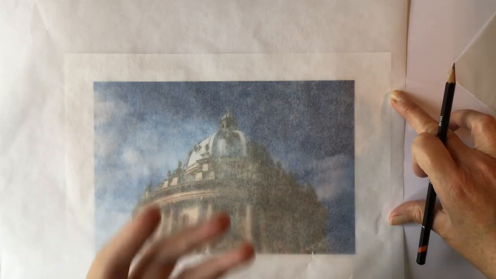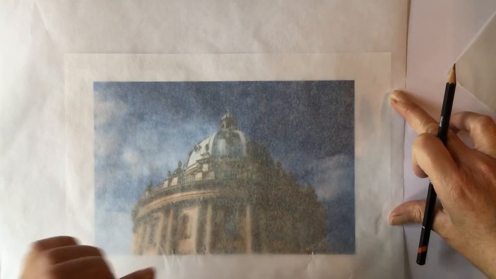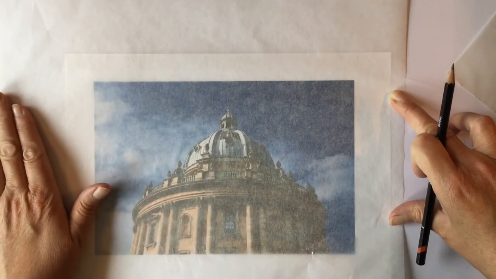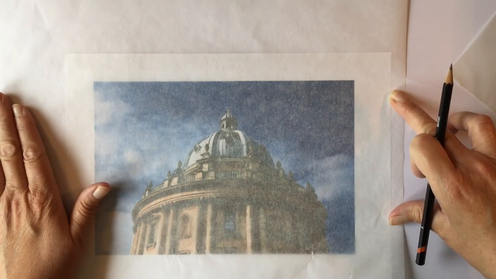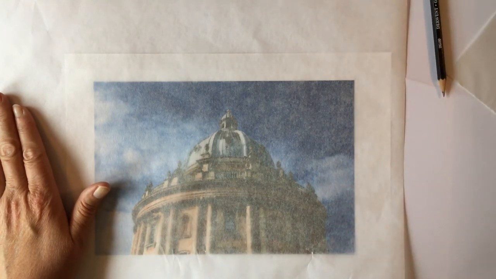Be sparing with your detail. Think about outline and think about adding some, not all. Okay, I suppose if you feel as though you've added too much, you can always rub it out so it's not a huge problem. Okay, and then once I've done that, I'll get back to you and show you what I've done.